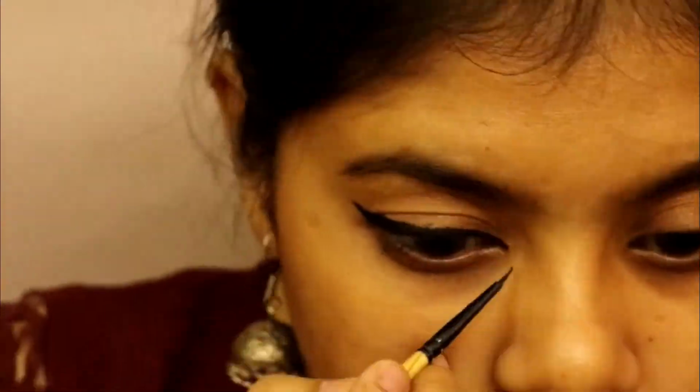So the next thing that I'm going to do is the third type. The third type is we are going to slightly drag the eyeliner to our inner corner.